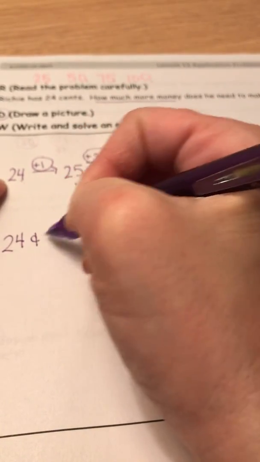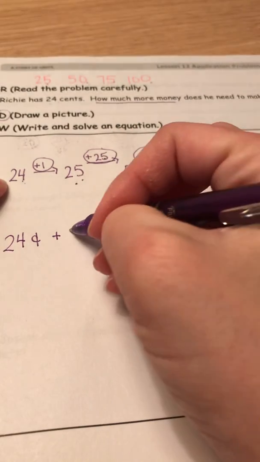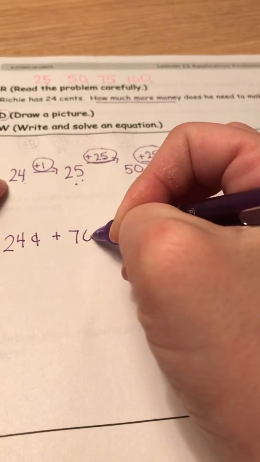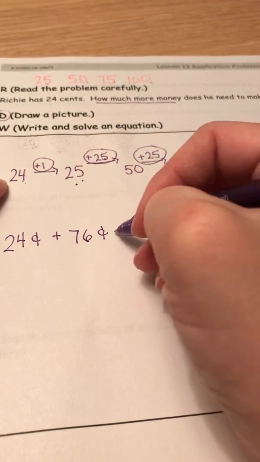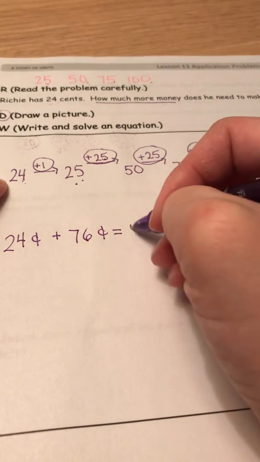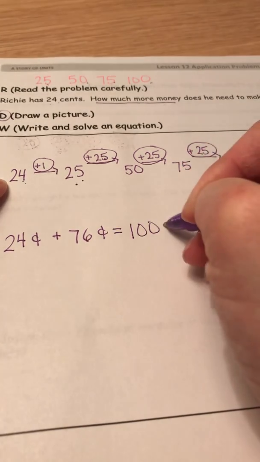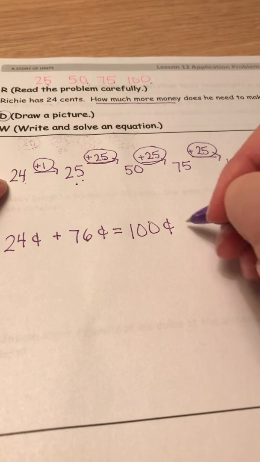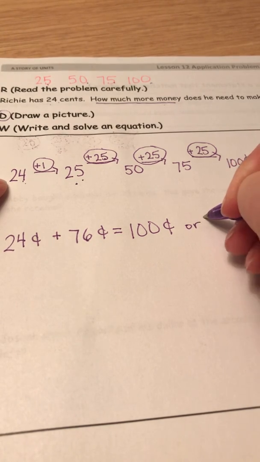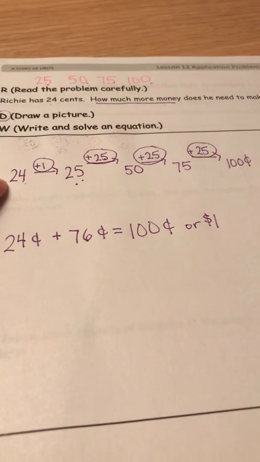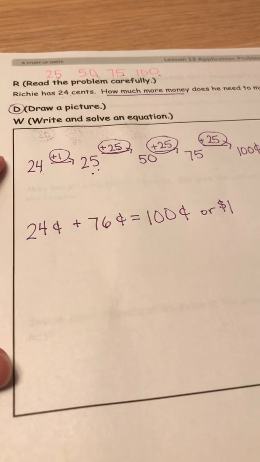So I'm going to start like this. 24 cents plus 76 cents equals 100 cents or $1. Do you see that?